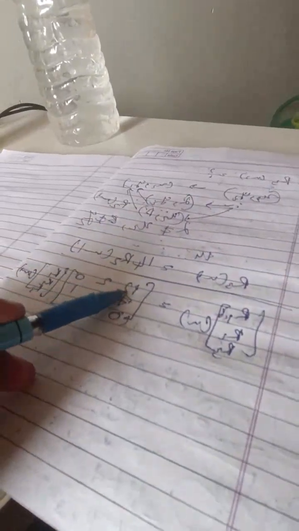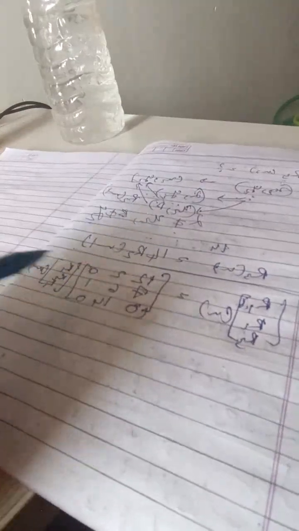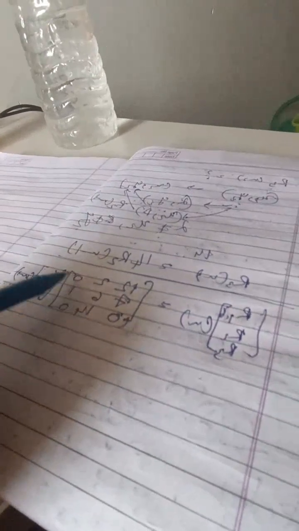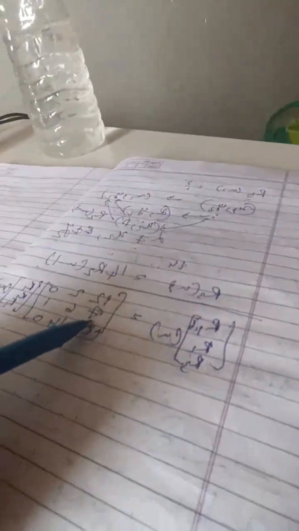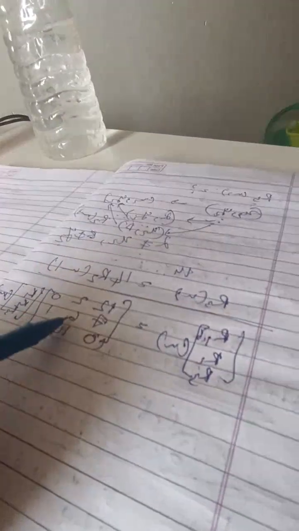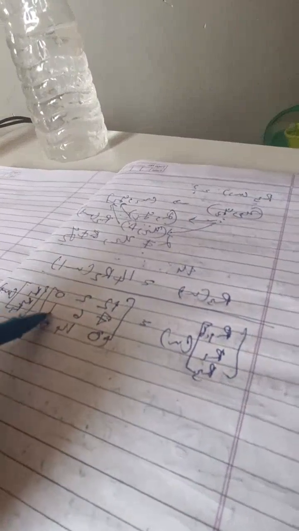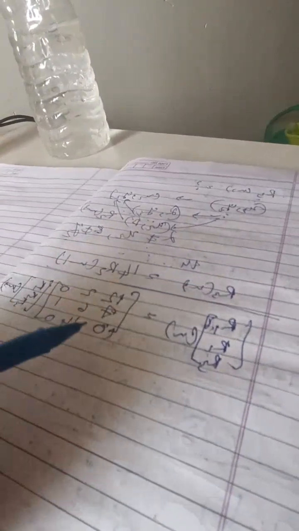Well, R1 of n is 12 R1 of n minus 1 plus 2 times R2 of n minus 1 plus 0 times R3 of n minus 1. R2 of n is 7 times R1 of n minus 1 plus 6 R2 of n minus 1 plus R3 of n minus 1.